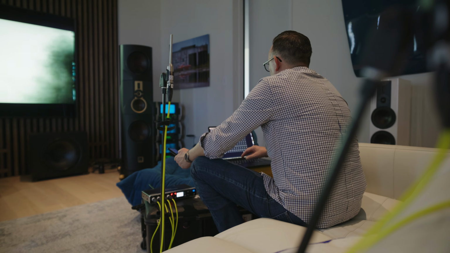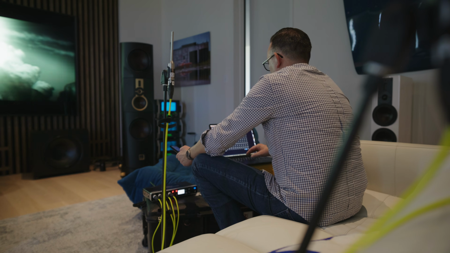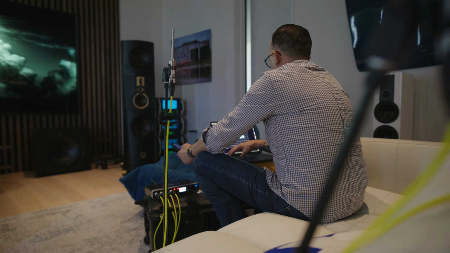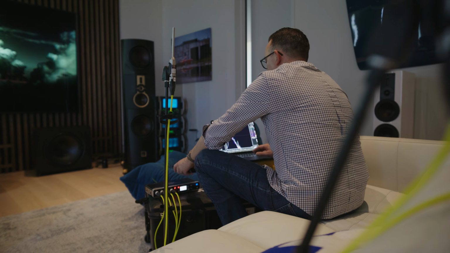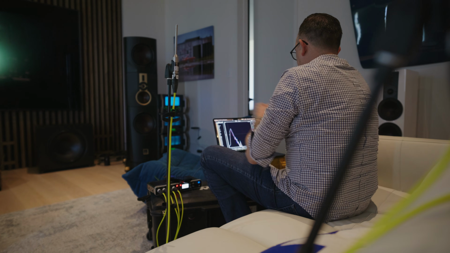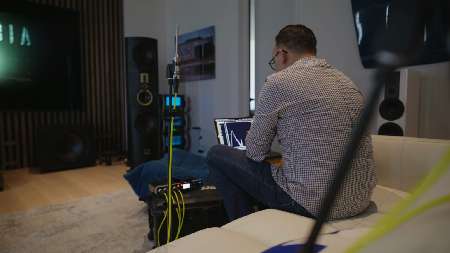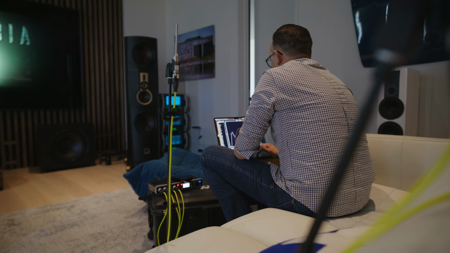Part of the calibration kit that I carry with me on the software side of things, I'm always traveling with the Rational Acoustics Smart, and have for many, many years. Smart is really good with the real-time feedback. So any changes I make magnitude-wise, I can see immediately. I'm not waiting on a sweep. It's very fast.